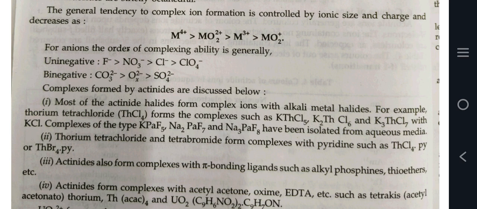Bi-negative complexes formed by actinides are discussed below. First, most of the actinide halides form complex ions with alkali metal halides. For example, thorium tetrachloride forms complexes such as KThCl5, K2ThCl6 and K3ThCl7 with KCl. Complexes of type KPaF6, Na2PaF7 and Na3PaF8 have been isolated from aqueous media.